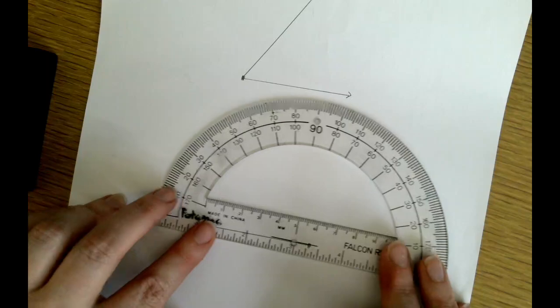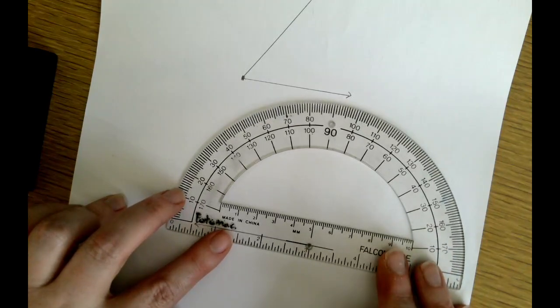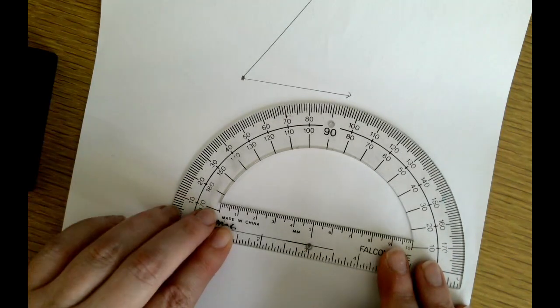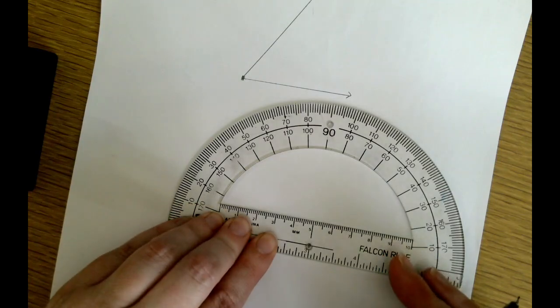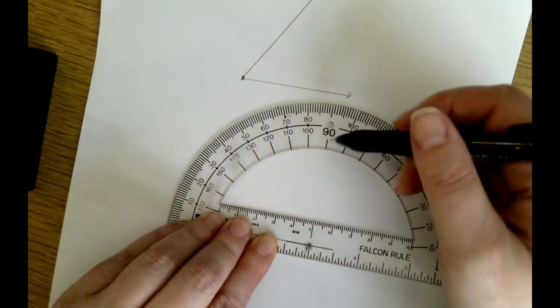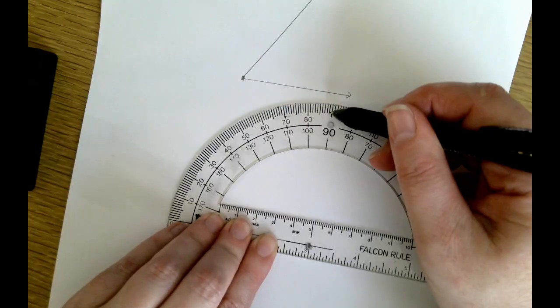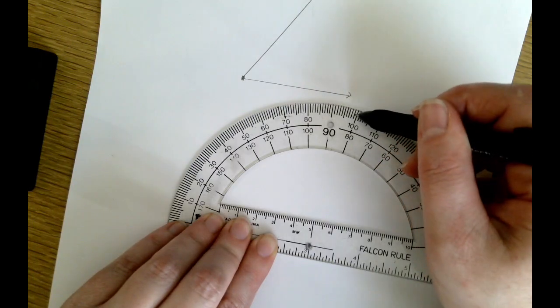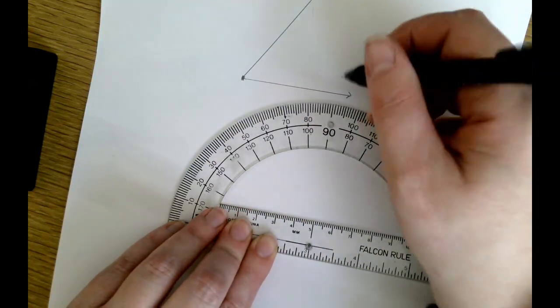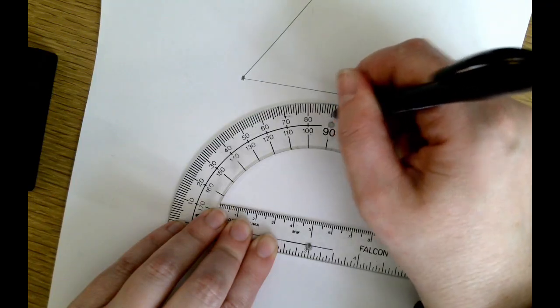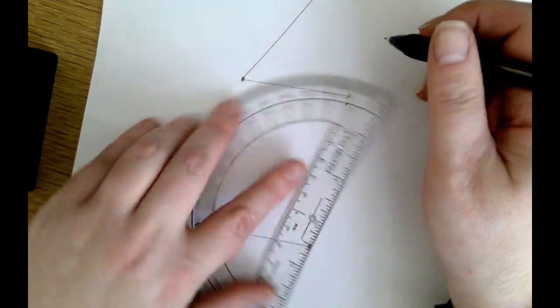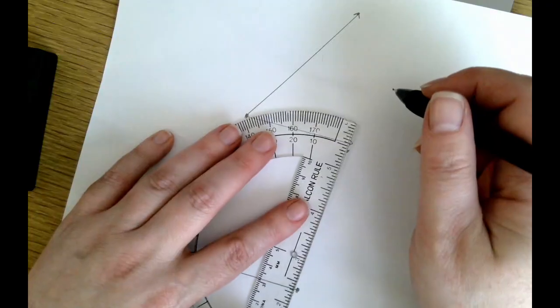So lining up, 95 degrees is going to be more than a right angle, more than 90 degrees. So that means that's obtuse. So here's 90. And I'm going to use my outside numbers because I'm opening up this way. So like 95 would be right about there, because here's 90 and 100. Okay, use my straight edge, connect, connect.